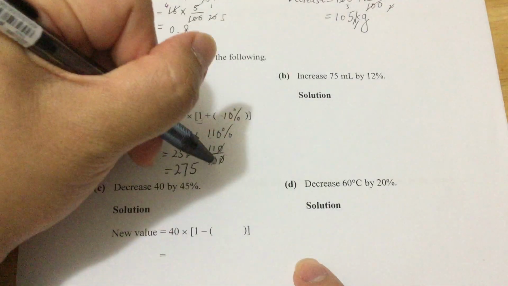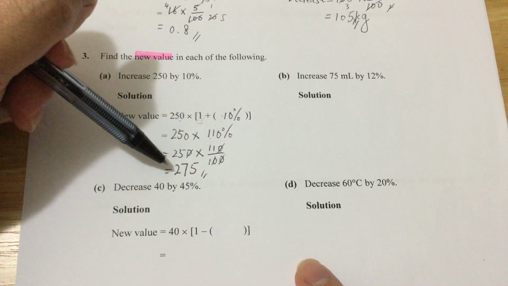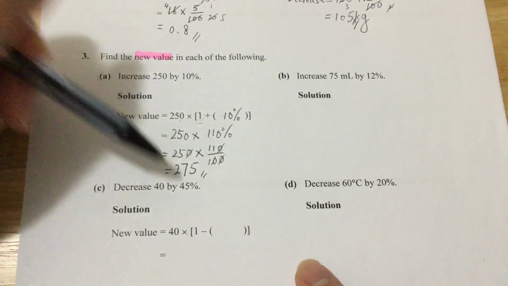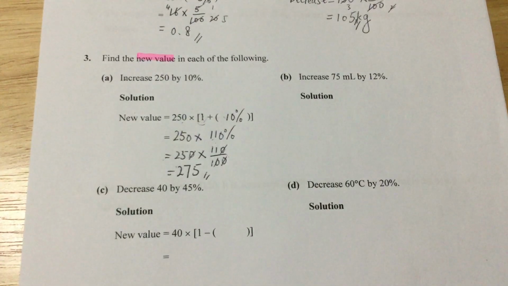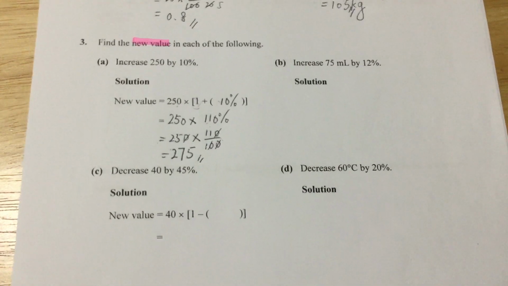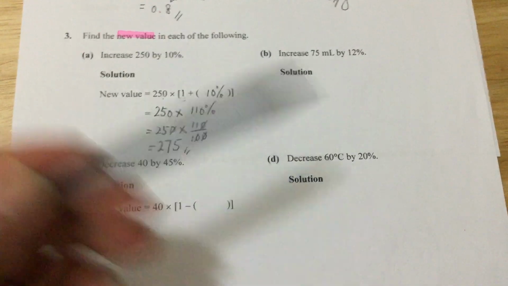This is the new value. So why do you know that this may be correct? Because this one is greater than 250 for increase something. So this is 275. Obviously, this is the correct answer. Otherwise, I will not calculate for you. Now I will do part C first, and I will leave part B and part D for you to do.